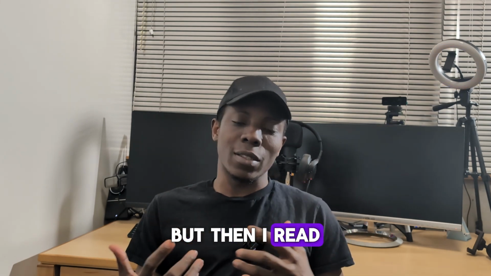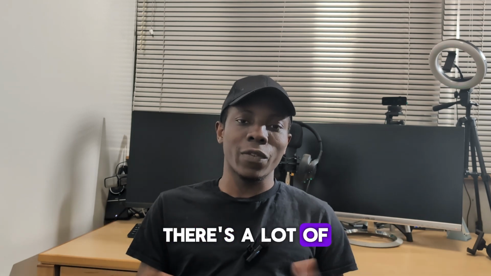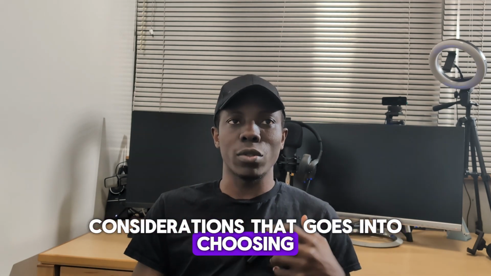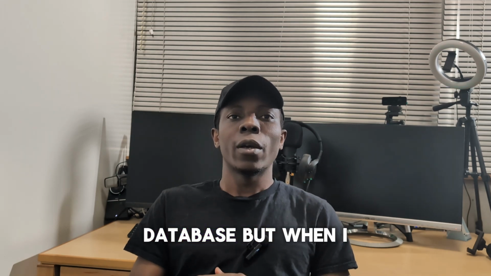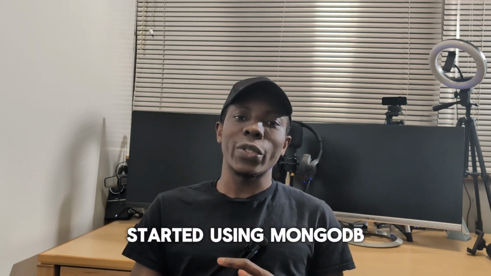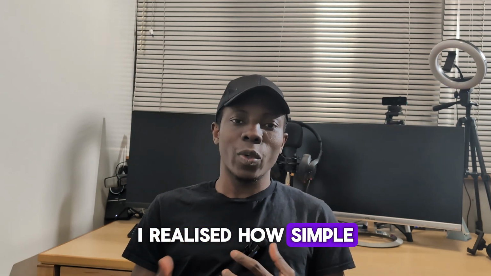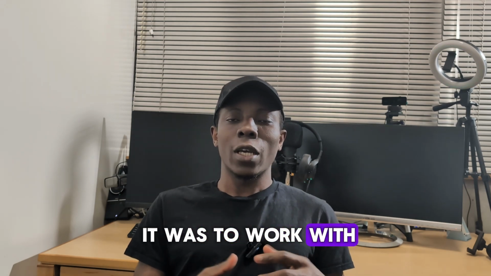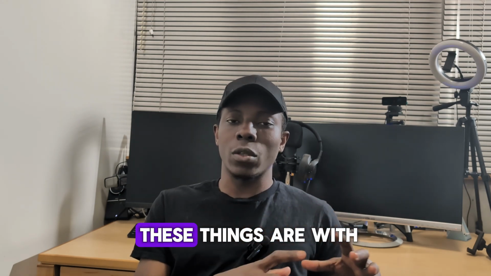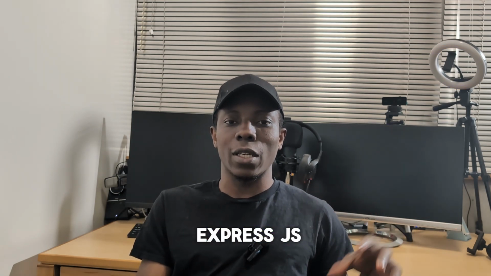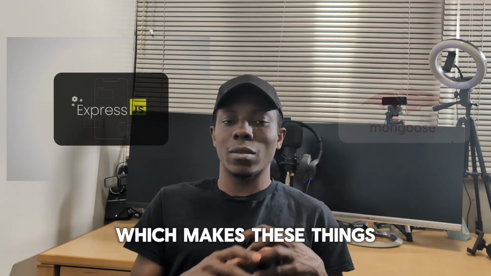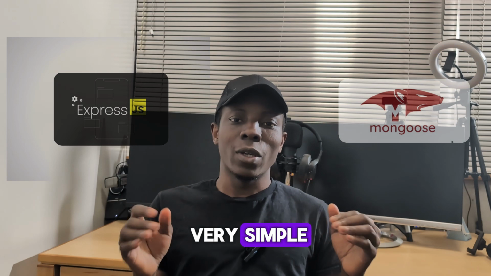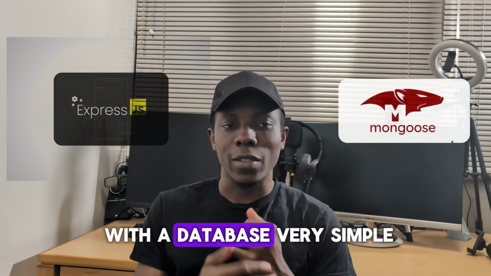But then I read that there's a lot of considerations that go into choosing either a relational or a non-relational database. But when I started using MongoDB, I realized how simple it was to work with, especially with Express.js, which I'll talk about soon. And I tend to use Mongoose, which makes working with a database very simple.